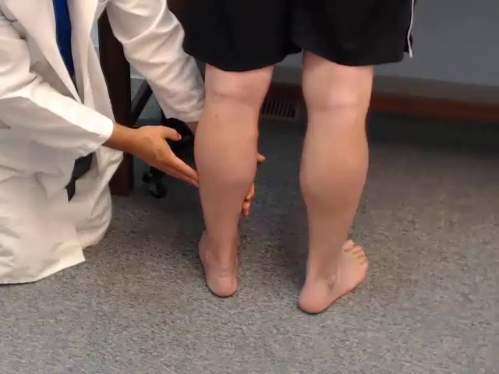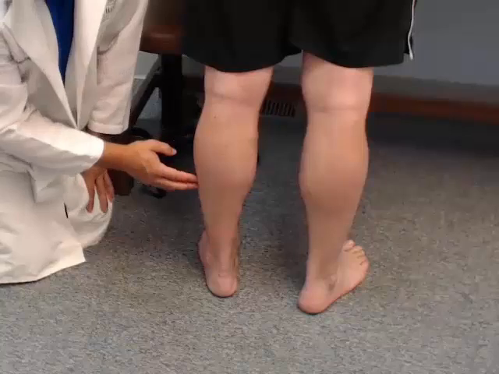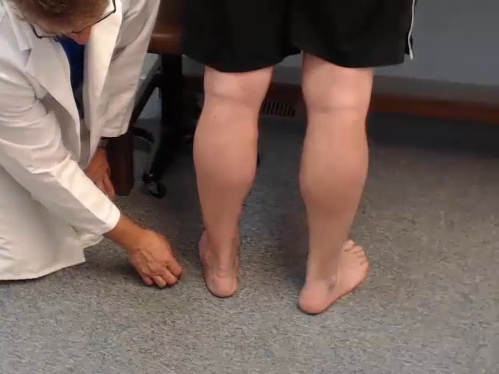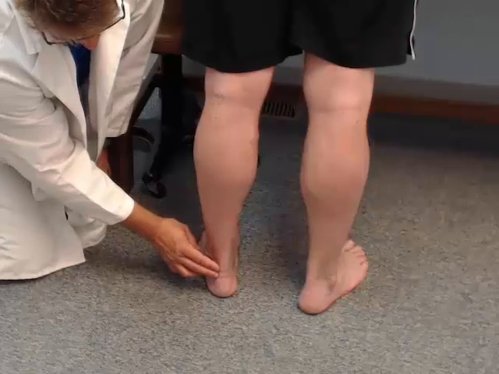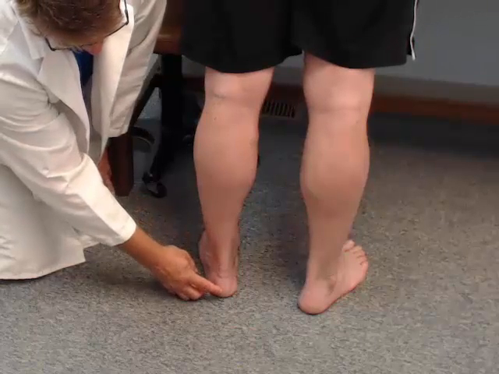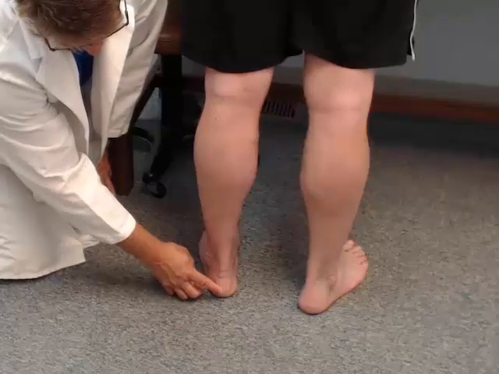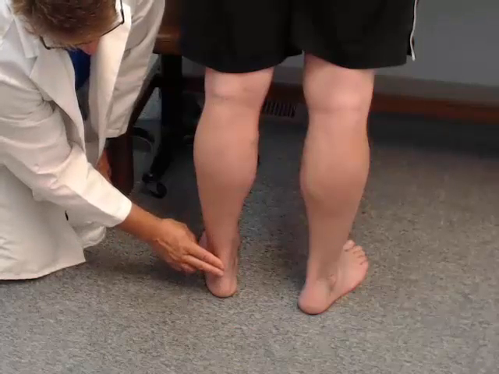Next on the list is the tendon calcaneus, which is the common tendon of insertion for the gastrocnemius and the soleus. Tendon calcaneus. To palpate, go just above the heel, which is the tuberosity of the calcaneus. To test, have the patient plantar flex their foot.